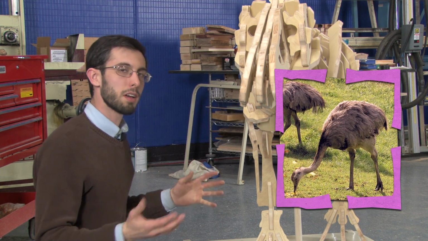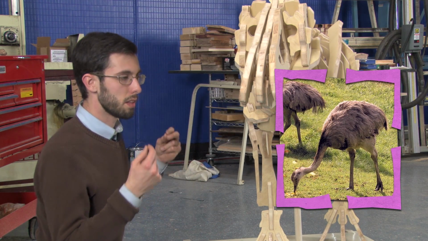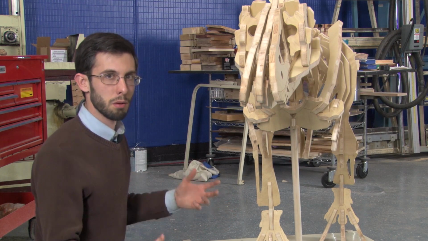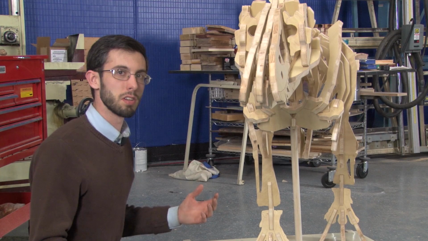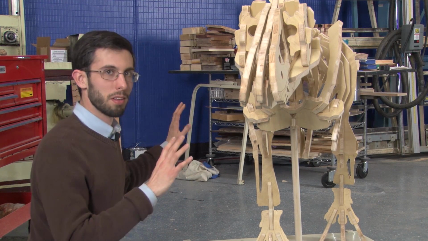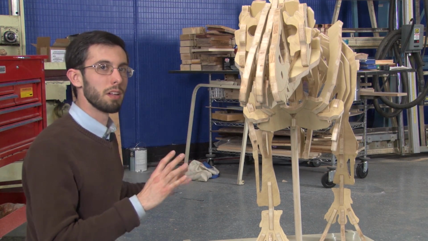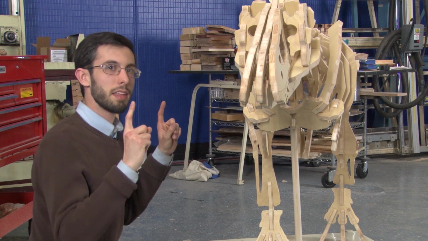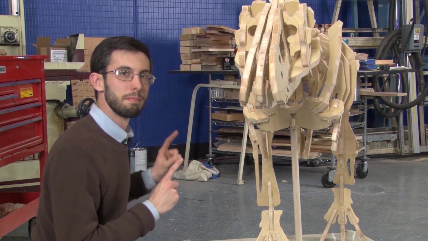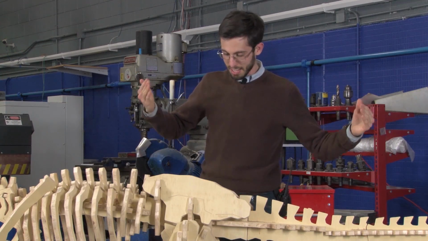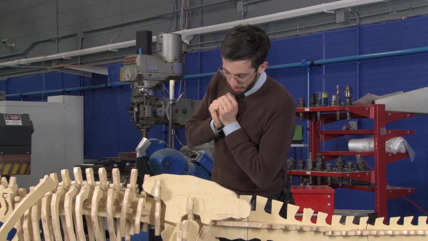Now, when we look at a modern ground bird, we see this sort of suspension system in their thighs that helps them walk and balance easily. This guy is way bigger than any ground bird and has a longer tail, but I think he has something like that going on. Here we are at the hip.